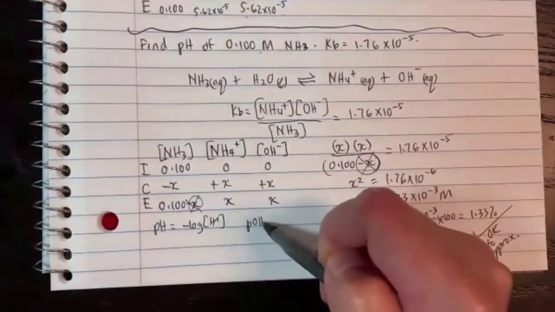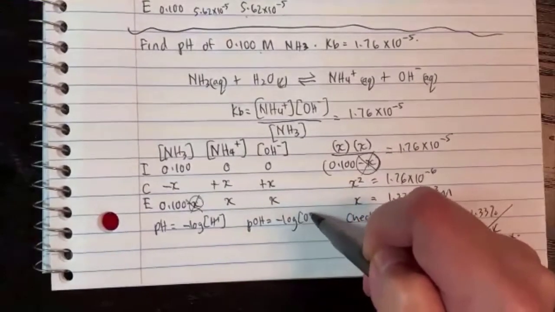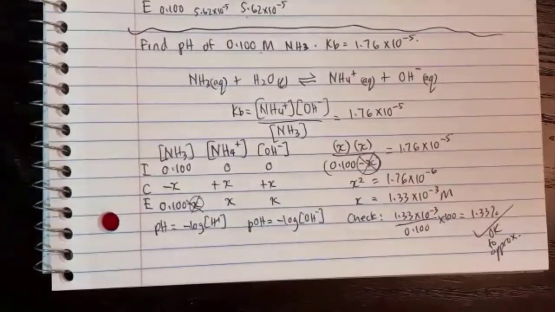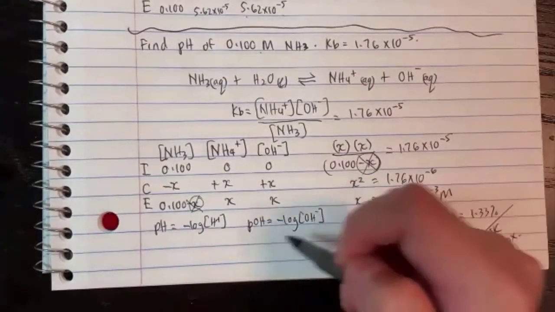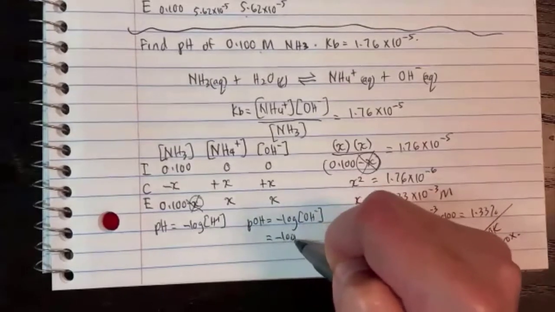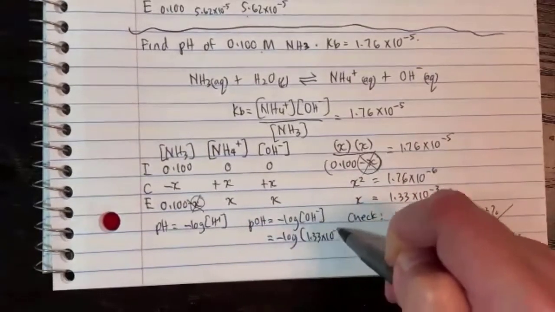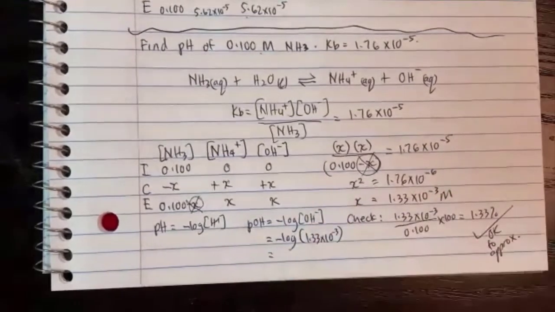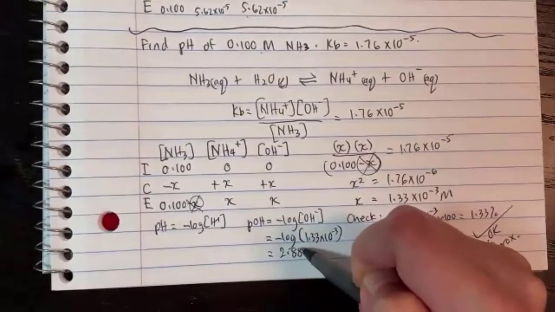But lucky for you, you know how to do pOH. That's minus log of OH at equilibrium. Do you have that value? Yes, it's our x value here. Okay, so pOH is minus log of 1.33 times 10 to the minus 3. Let's get the pOH here. It is 2.88.